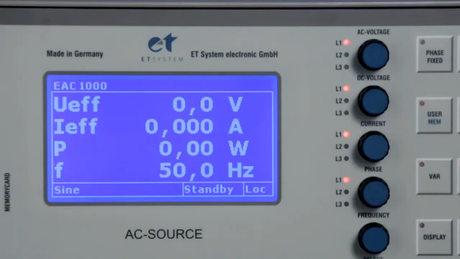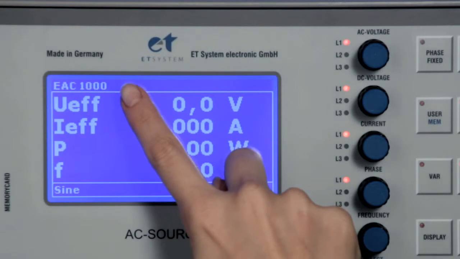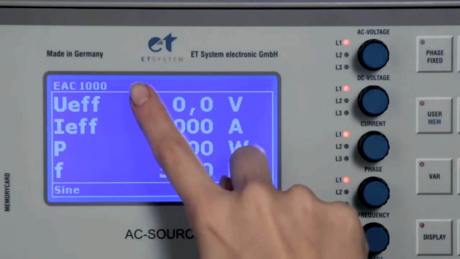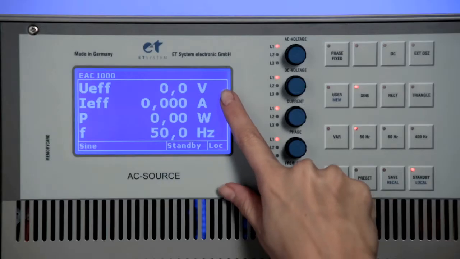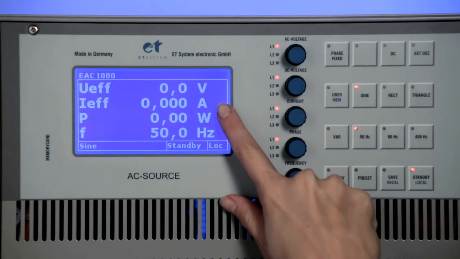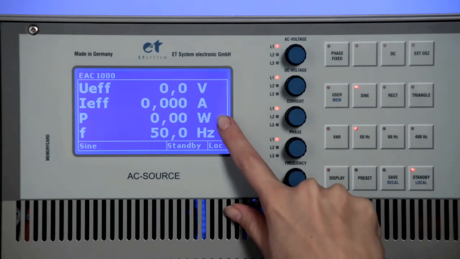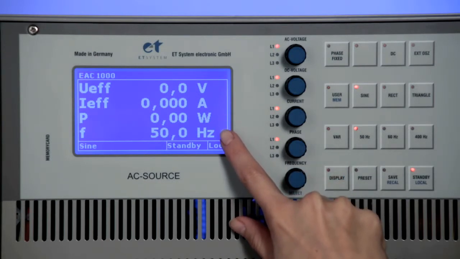The source designation is displayed in the top left of the screen. In this case, it is an EAC 1000. Below, you can see the current device output values for voltage, current, power, and frequency. As the device is in standby mode, all the values except frequency are currently 0.